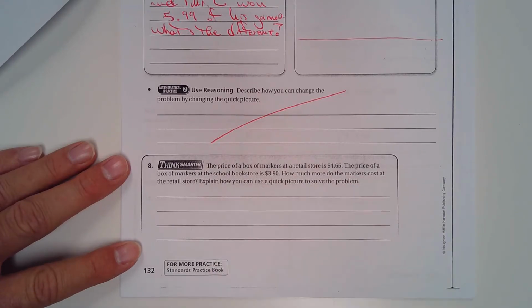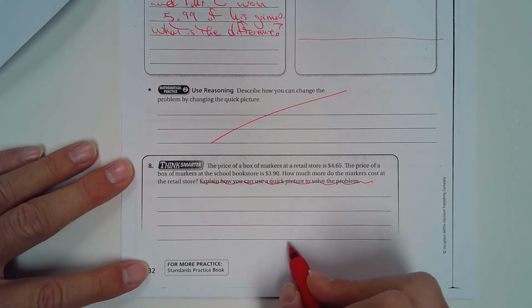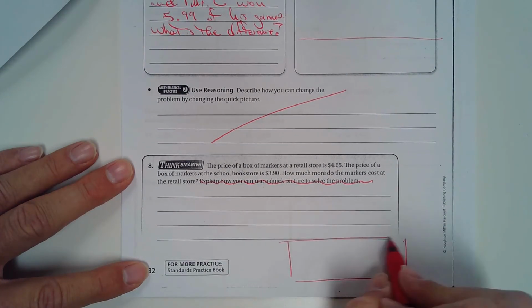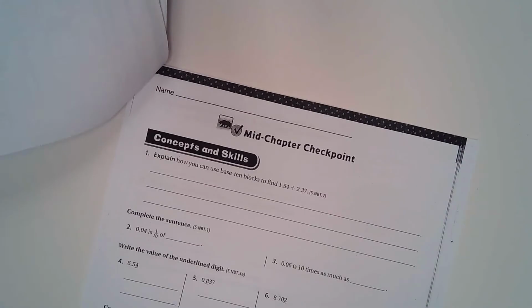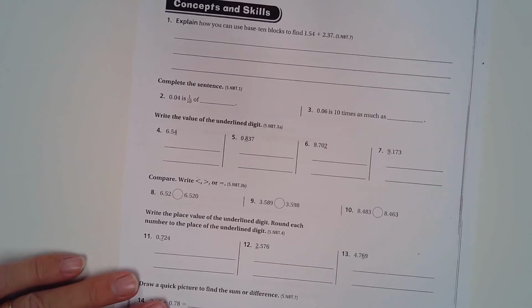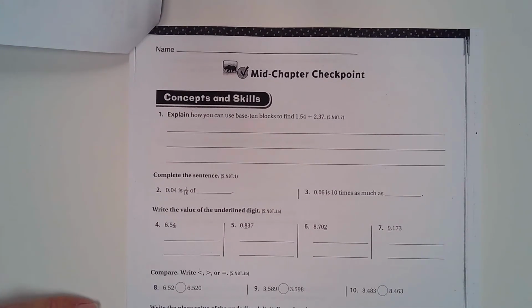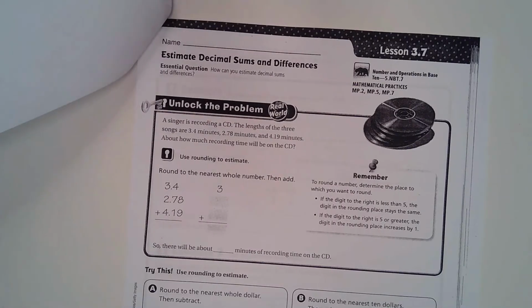Well, you got to find the difference. Okay. So just find the difference for that, and then just model it again. You can use the space right here to model your answer for me. Okay. Next page, mid-chapter checkpoint. Okay, so we just finished 3.6. So I would like you guys to do this on your own. Looks like there's 2 pages here, 1 through 20, and then we'll start 3.7. So give this a shot on your own.